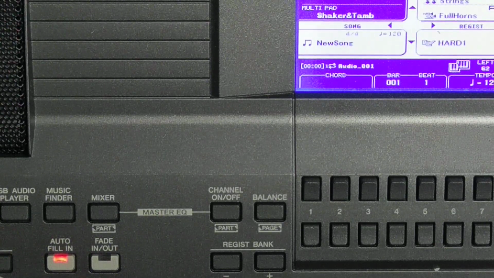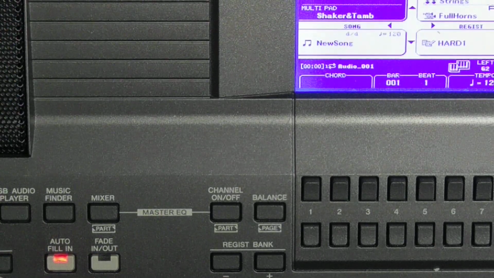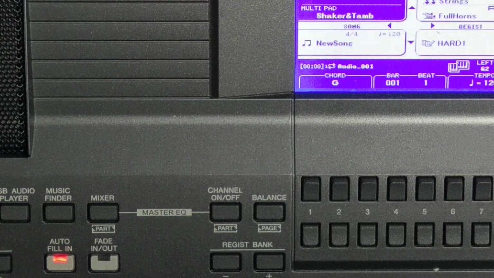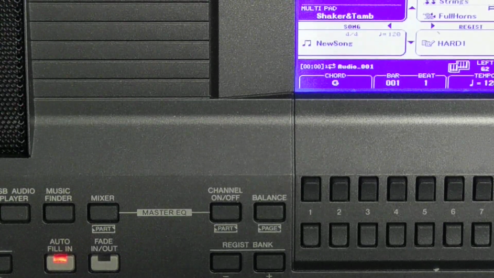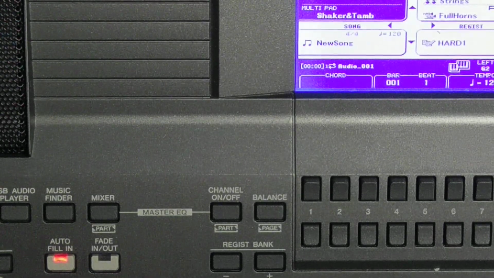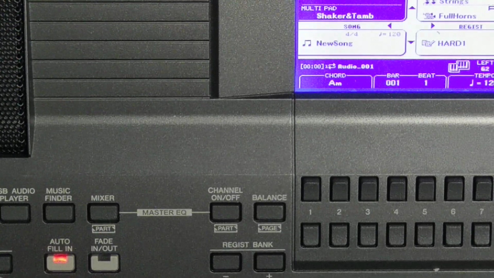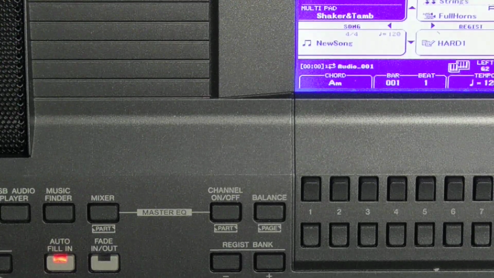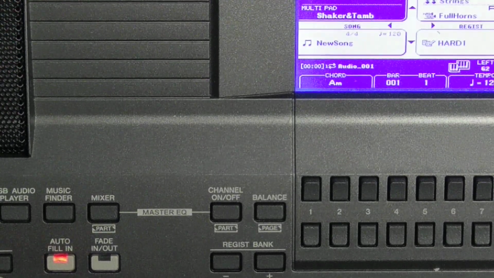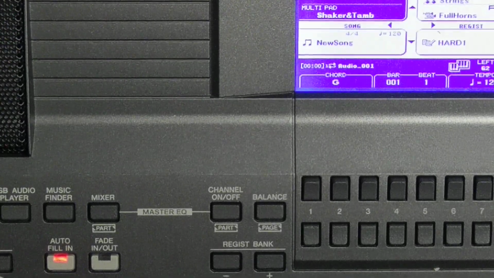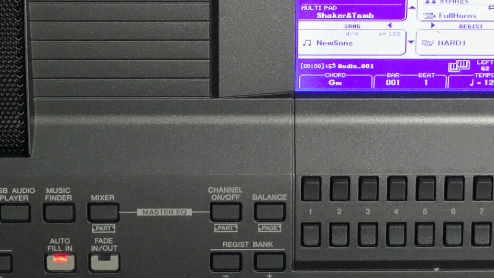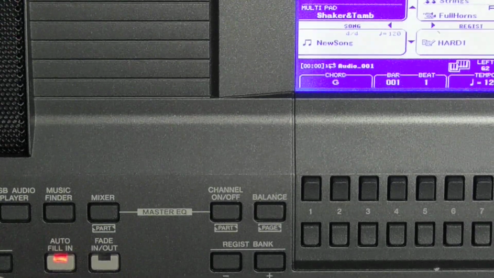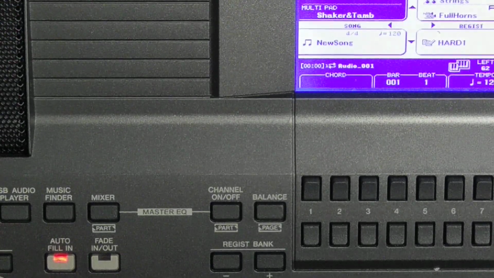If you play something else like this, it's G major chord. And this is E, A minor, G, G minor, G minor, and so on and so on.